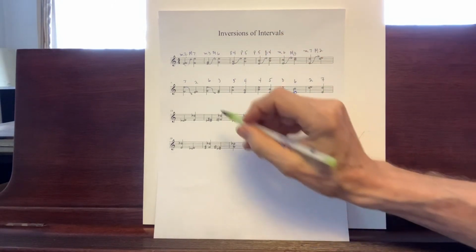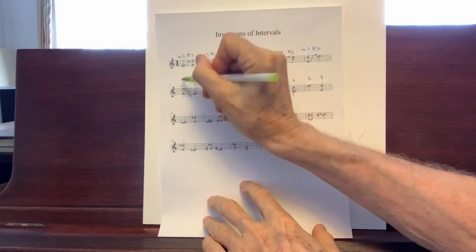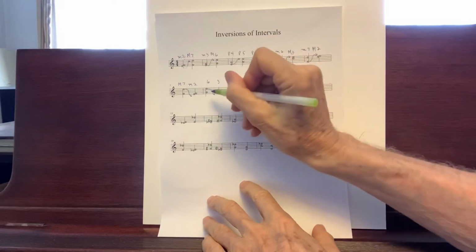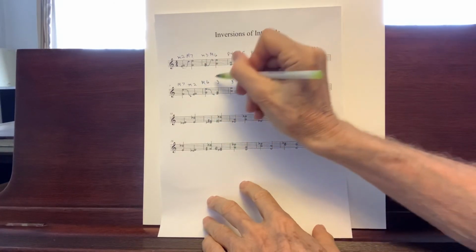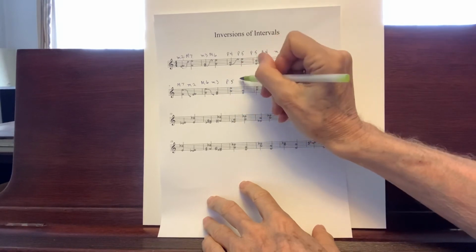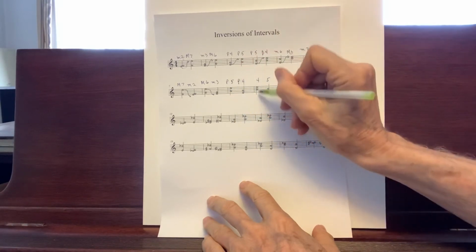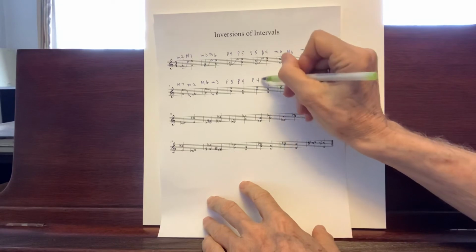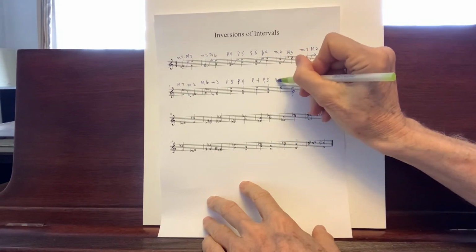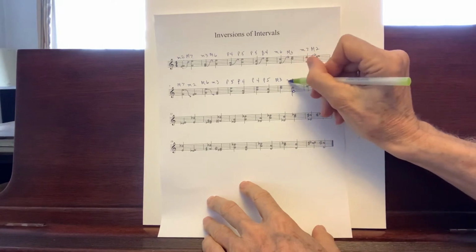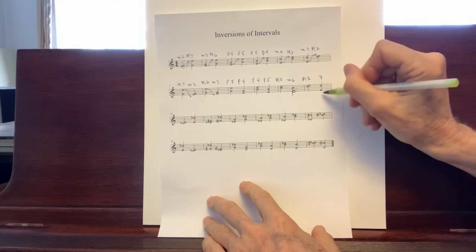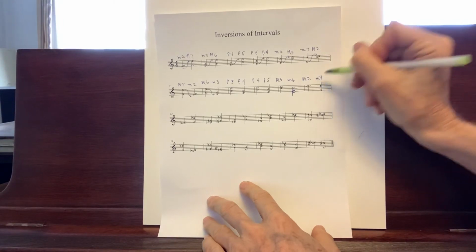All right, let's look at the next line. Now we're beginning with a major seventh, and it becomes a minor second. Major sixth becomes a minor third. Perfect fifth becomes a perfect fourth. Perfect fourth inverts to a perfect fifth. A major third inverts to a minor sixth, and a major second inverts to a minor seventh.